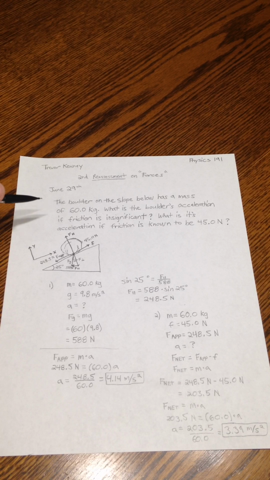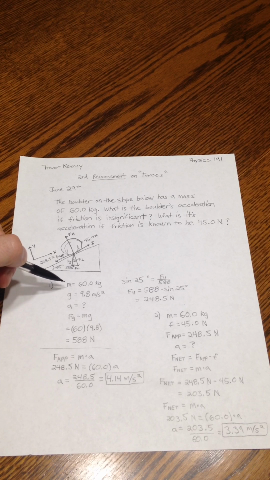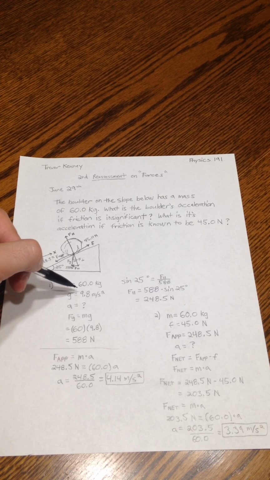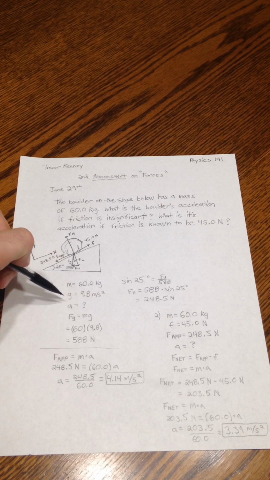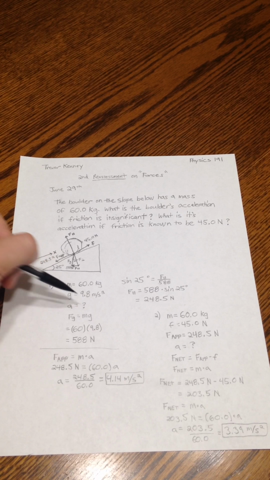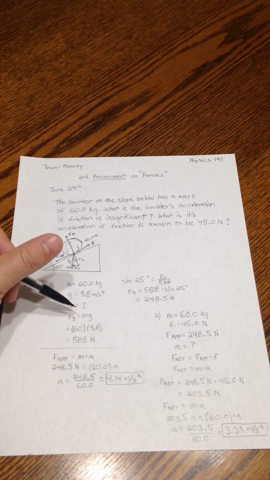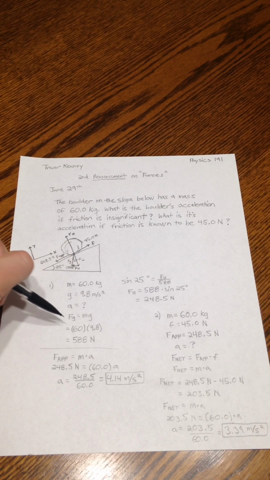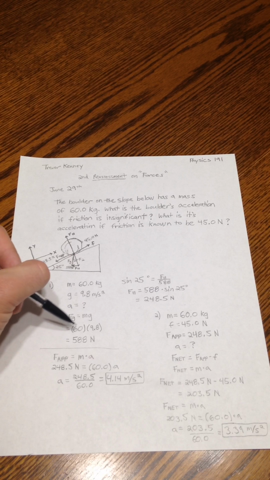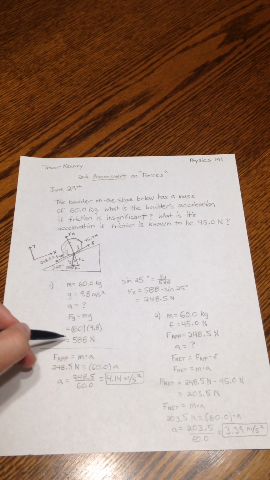Okay, so what do we know? We know that the mass is 60 kilograms. We also know off the top that the acceleration of gravity is 9.8 meters per second squared. So we need the acceleration. We have our equation right here, which is the force of gravity equals the mass times the acceleration of gravity. So we plug those in, equals 60 kilograms times 9.8, which gives us 588 newtons.